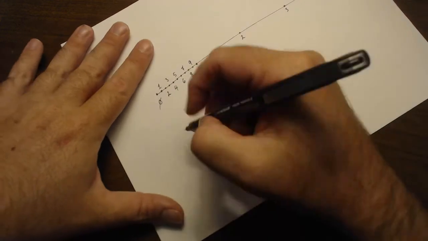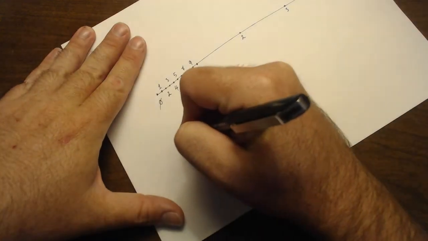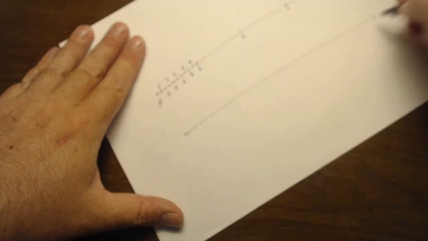And like binary works this way. So here's binary.